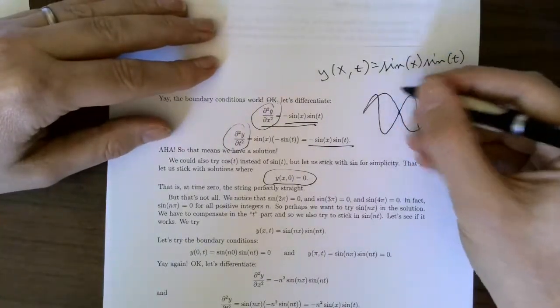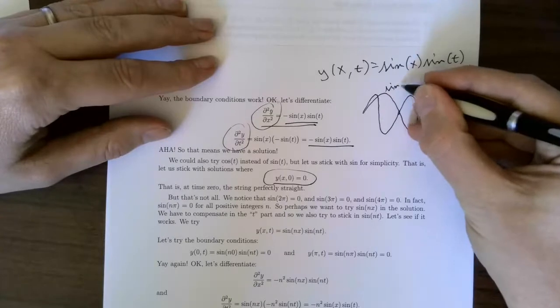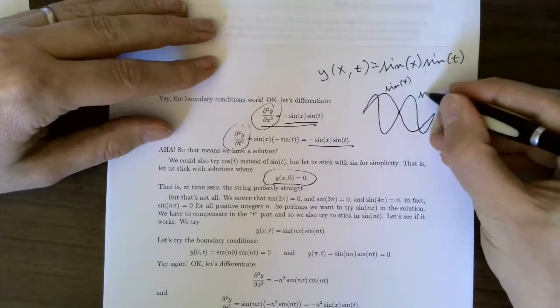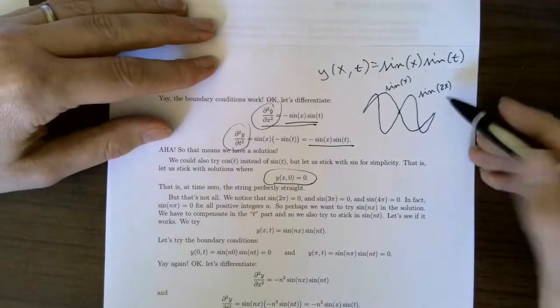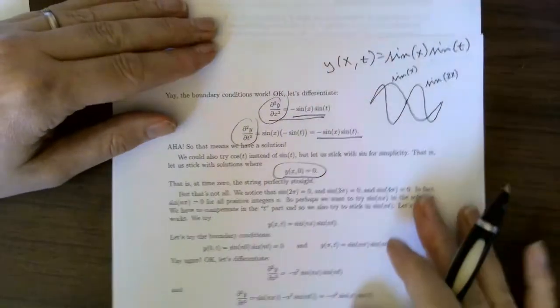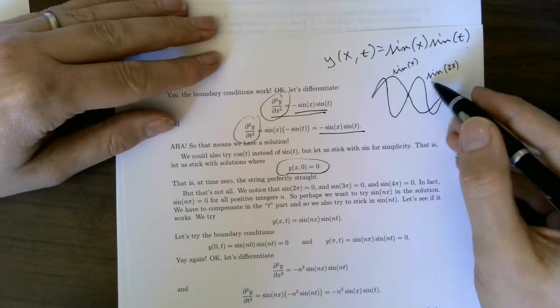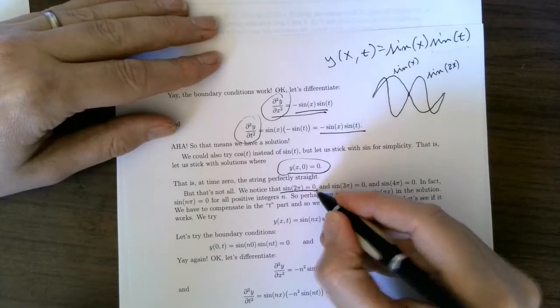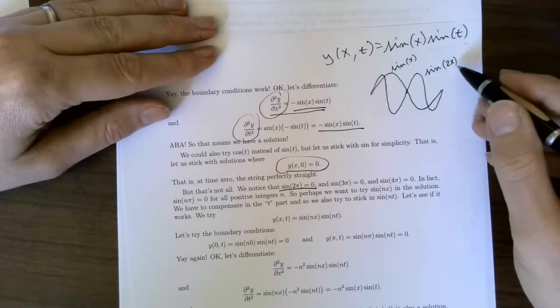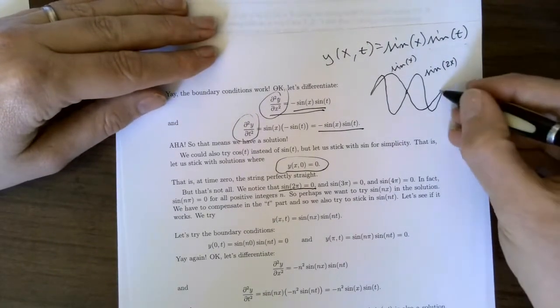This was the graph of sine of x, and this is the graph of sine of 2x, right? Now, if I look at sine of 2x and I plug in pi, I still get 0. Sine of 2x is also going to be 0 over here.